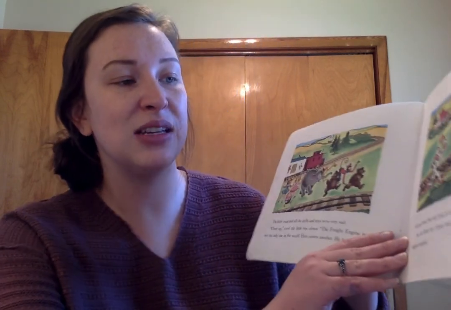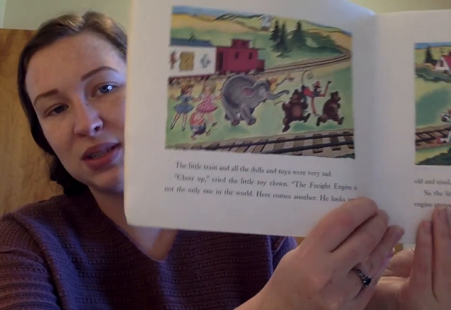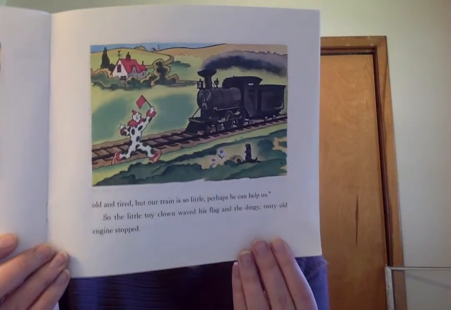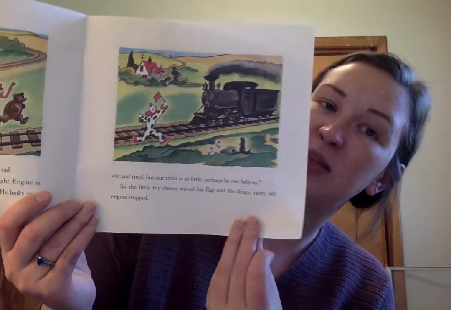The little train and all the dolls and toys were very sad. "Cheer up," cried the little toy clown. "The freight engine is not the only one in the world. Here comes another. He looks very old and tired, but our train is so little, perhaps he can help us." So the little toy clown waved his flag and the dingy, rusty old engine stopped. So the others were like really big and new, and this one's older. We'll see.